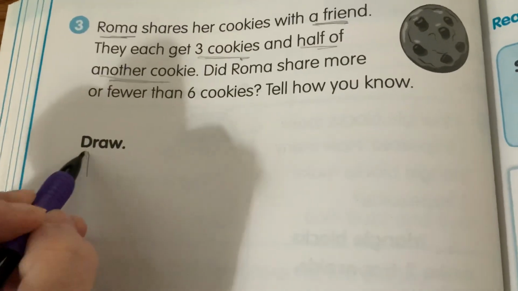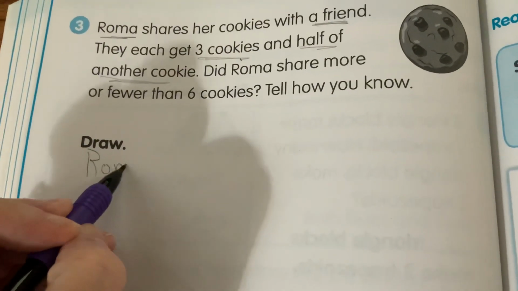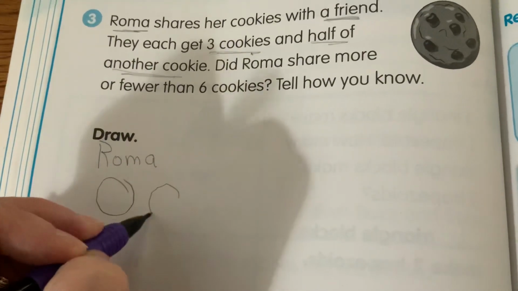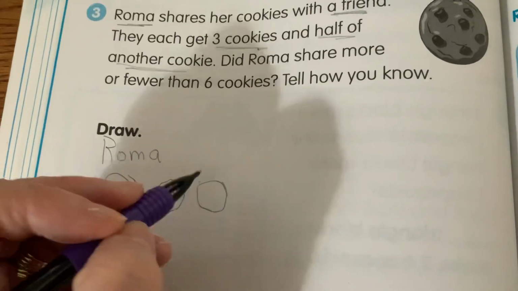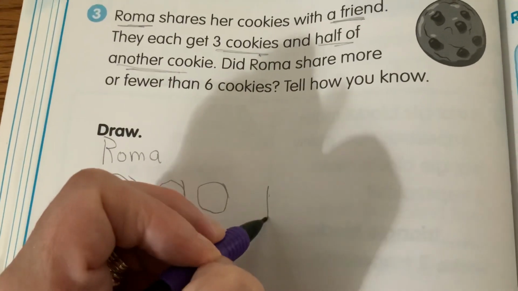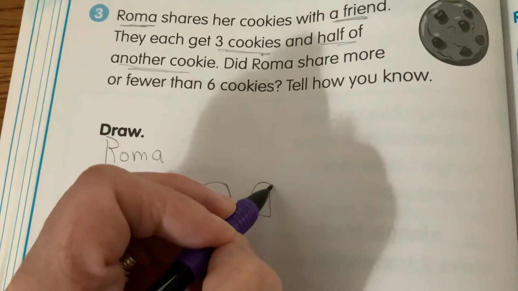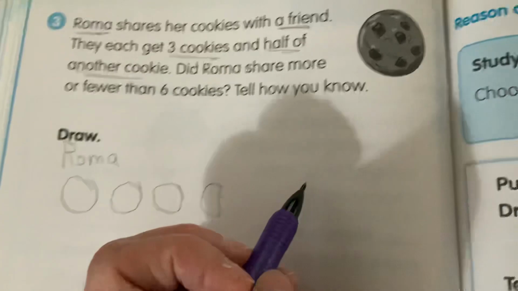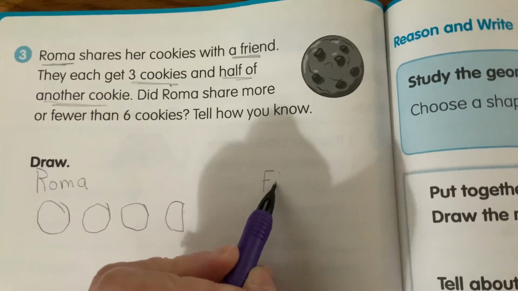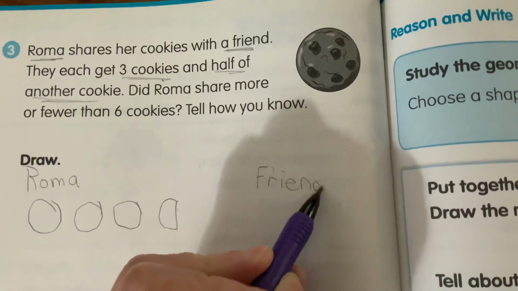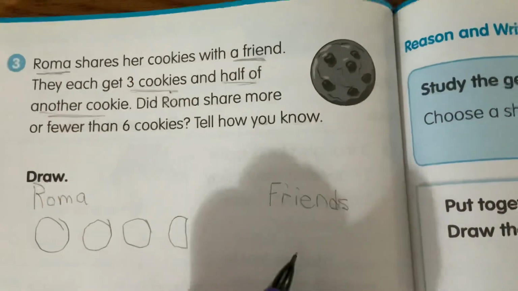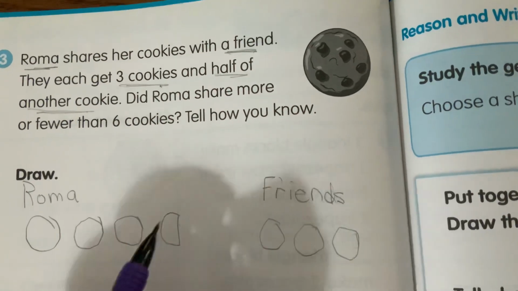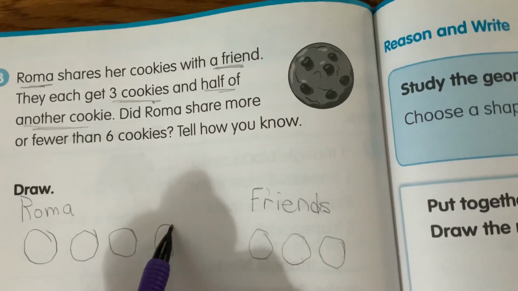Here's Roma's cookies. She's got 1, 2, 3, and a half of a cookie. It sure is hard to write underneath the iPad. Here are her friend's, and she has 1, 2, 3, and a half cookie.